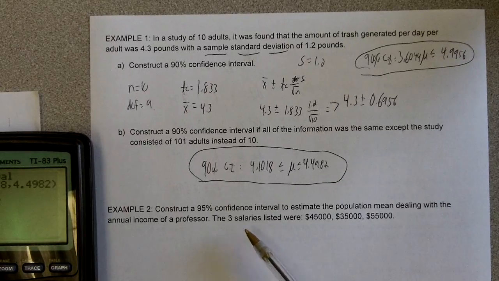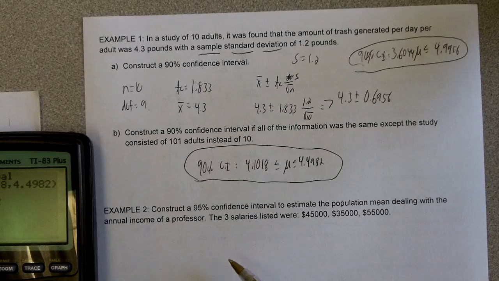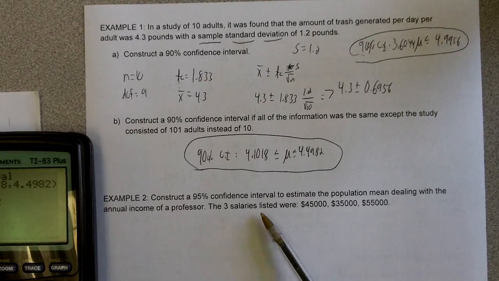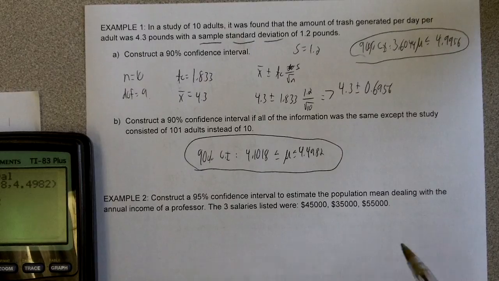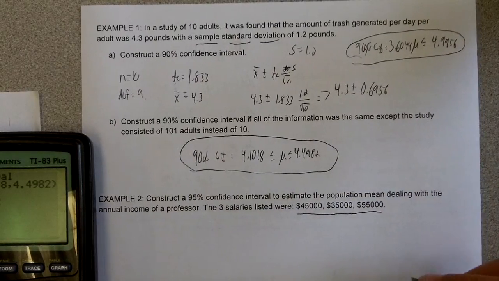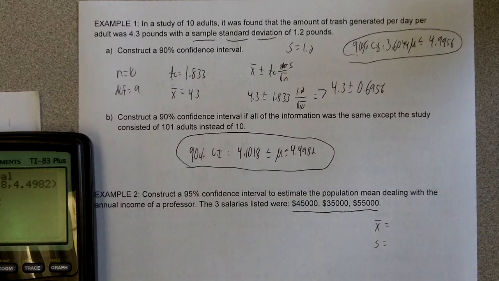Okay, so next, construct a 95% confidence interval to estimate the population mean dealing with the actual income of a professor. The 3 salaries were listed here, so 45, 35, and 55,000. Now this is a bit different because we're actually just given data. So from this data, we need to find x bar and we need to find s.